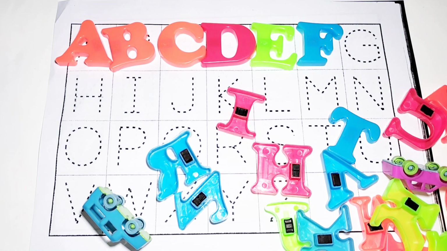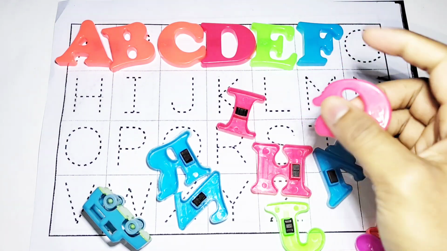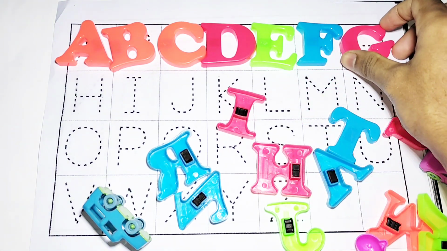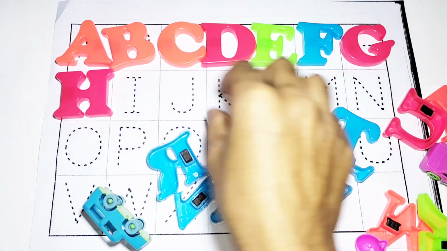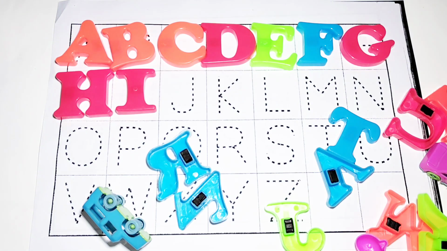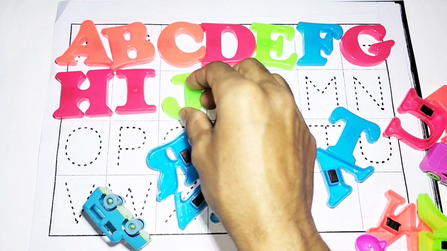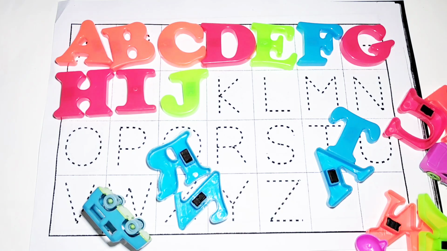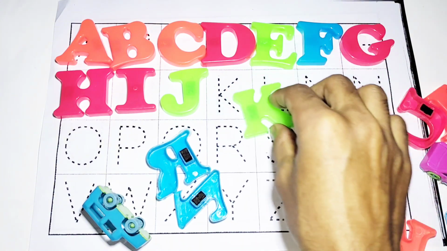G for goat. Now we're finding G. The next one is H. H for hand. And the next one is I. Now we're finding I. The next one is J. J for jackfruit. Kids, now we're finding K. K for kite. K.